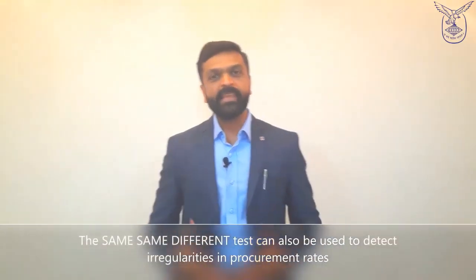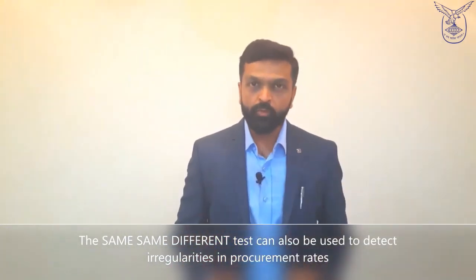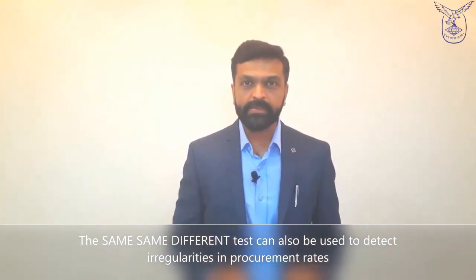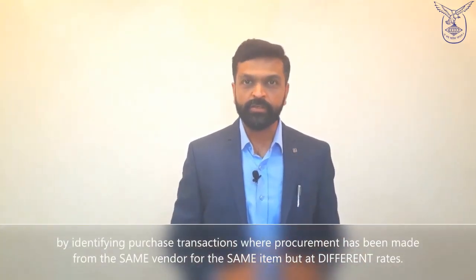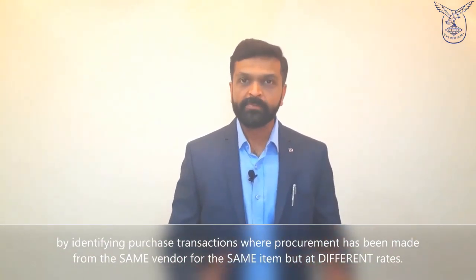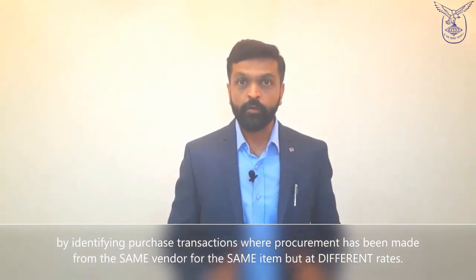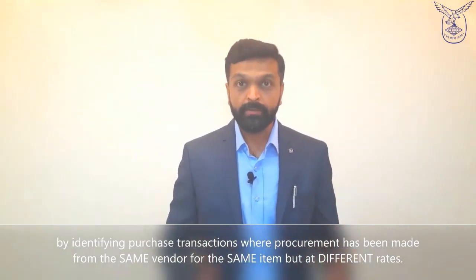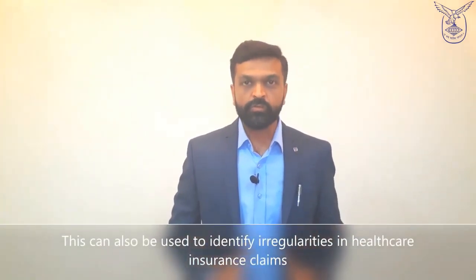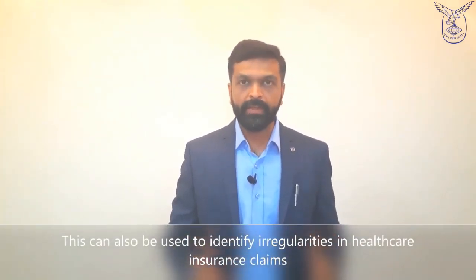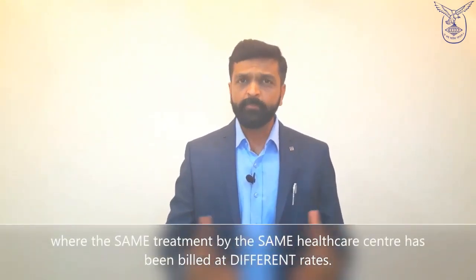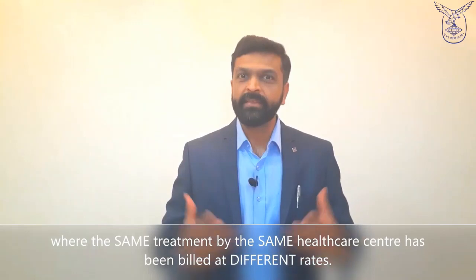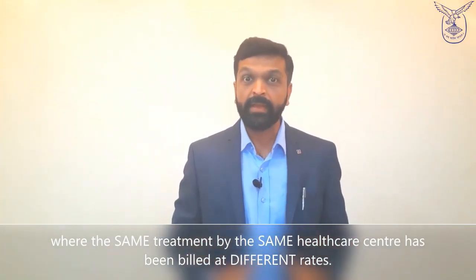The same different test can also be used to detect irregularities in procurement rates by identifying purchase transactions where procurement has been made from the same vendor for the same item but at different rates. This test can also be used to identify irregularities in healthcare insurance claims where the same treatment by the same healthcare center has been billed at different rates.